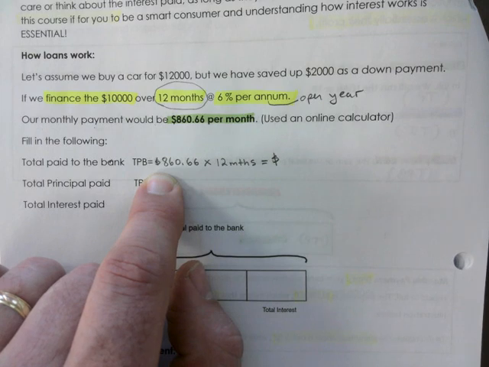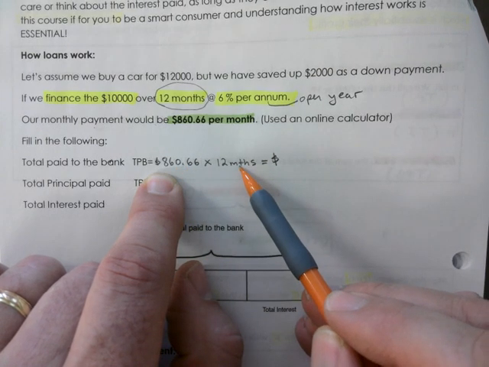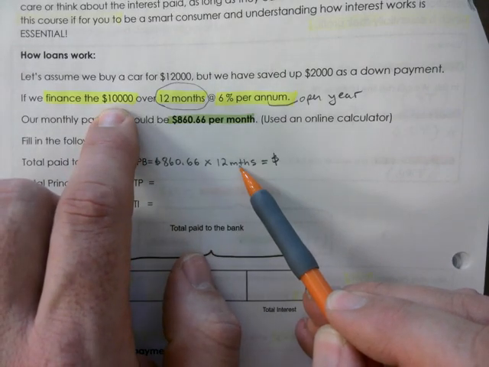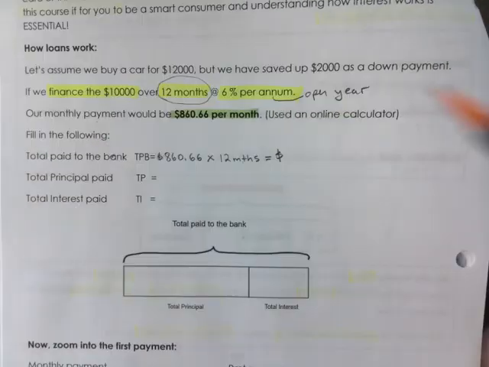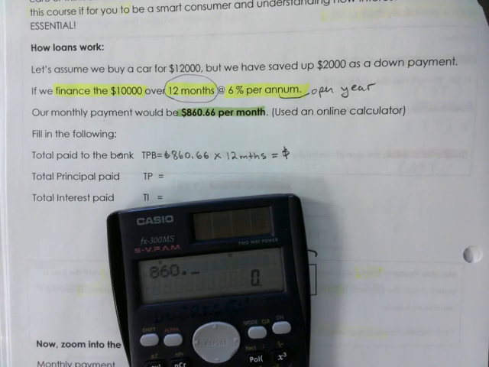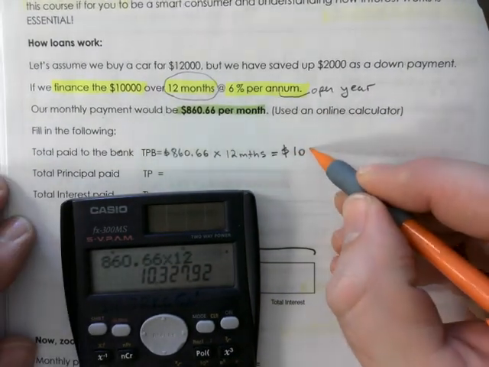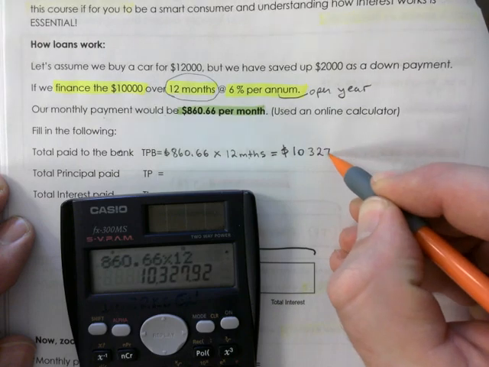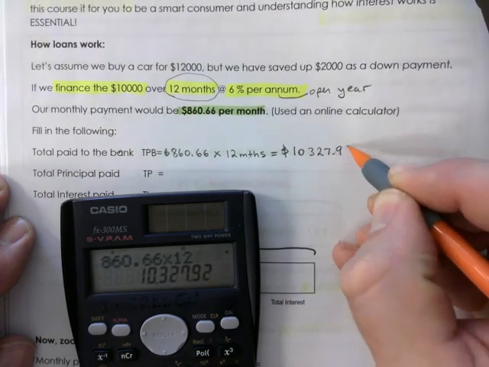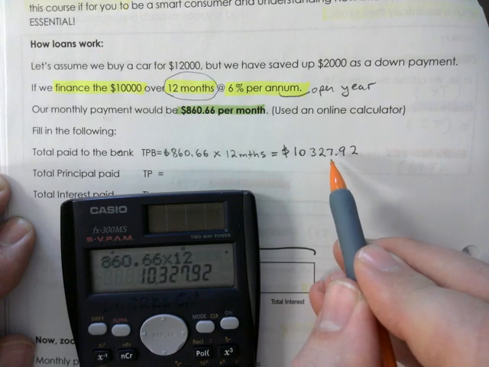Before we even calculate this, you would have to agree at this point that you'll pay back more than 10 grand, correct? Okay, let's do the math here. 860.66 times 12. That is 10,327.92. This is how much you paid back to the bank over the 12 months.